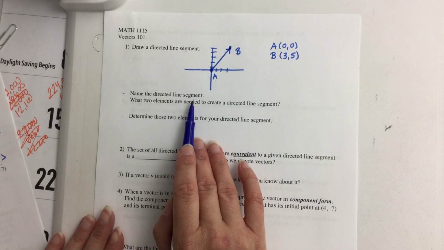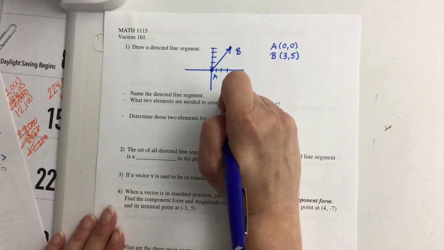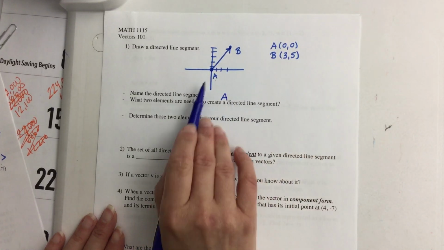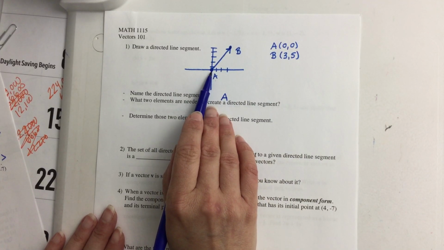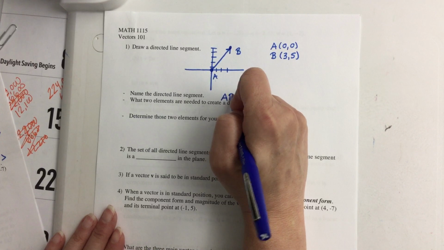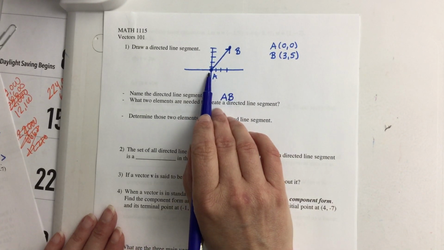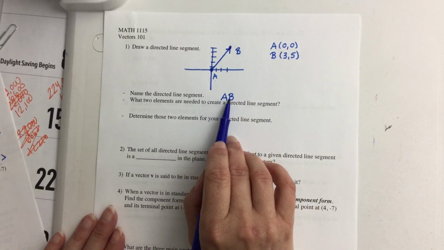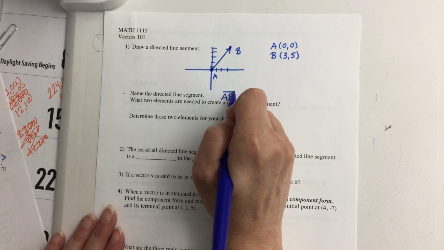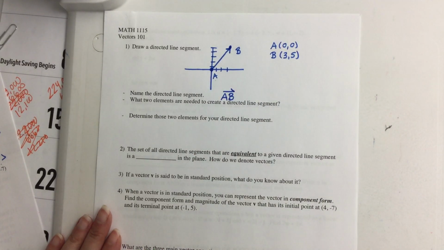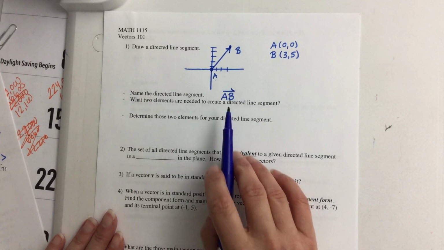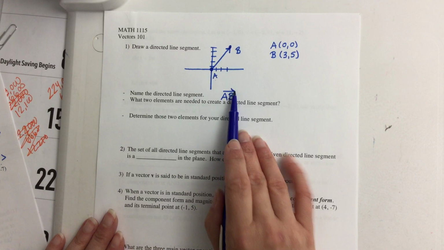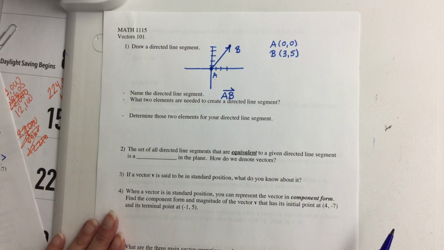Name the directed line segment. Now, when you name them, you always use the letter of the initial point first and the terminal point second. So I started at A, ended at B, so it's AB. Then it's similar to how you label a ray in geometry, but because it is technically a segment, you don't show the full arrow, it's just half of the arrow.